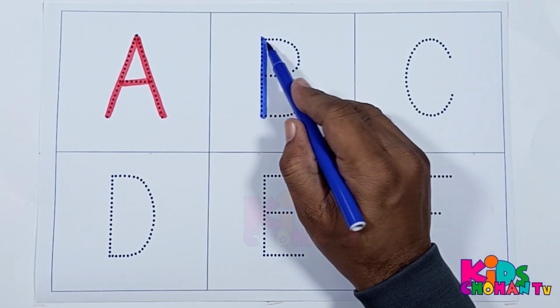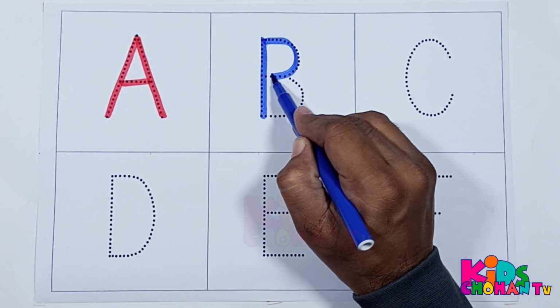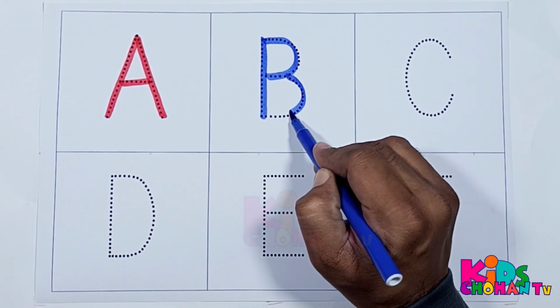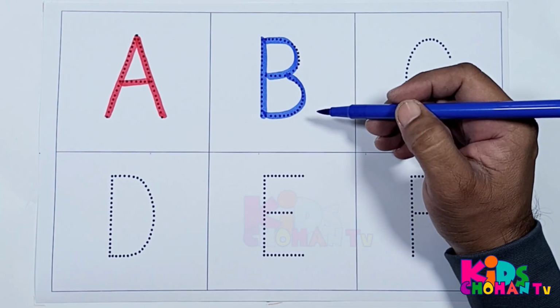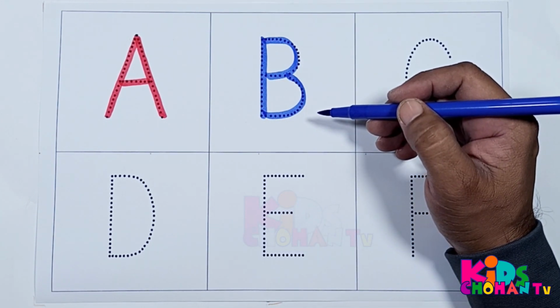Kids, this is letter B. B. B for bat. B. B with blue color.